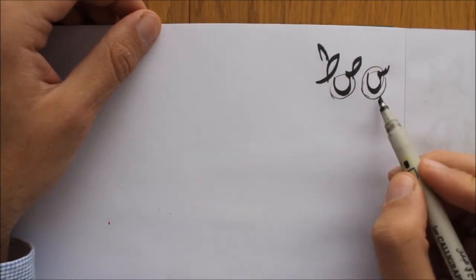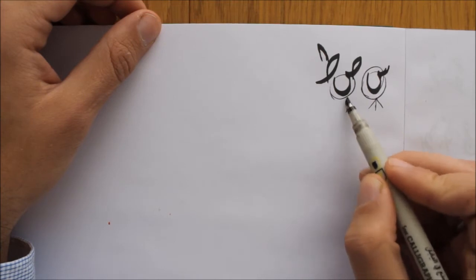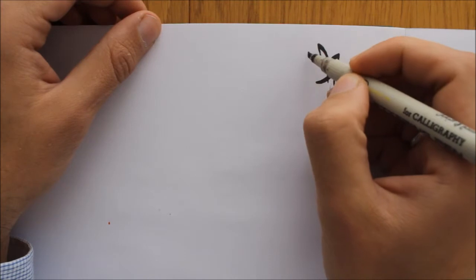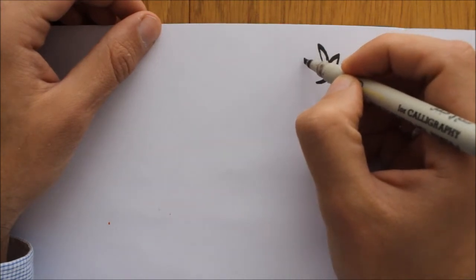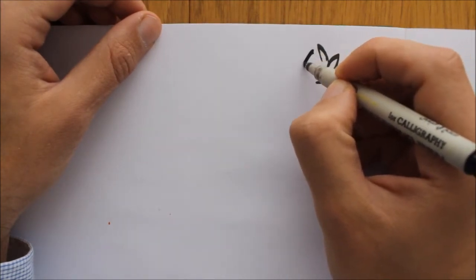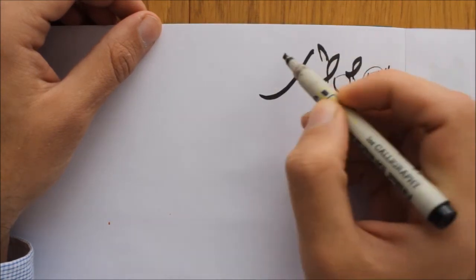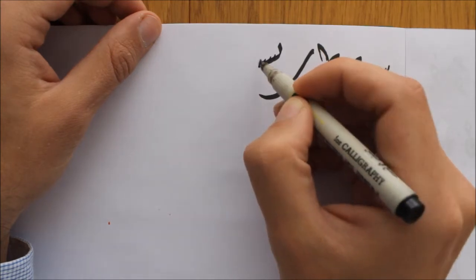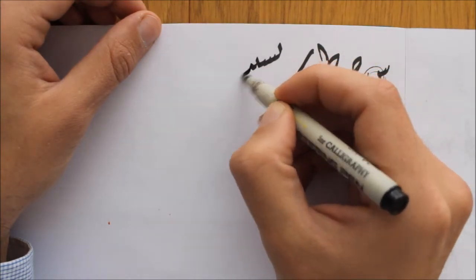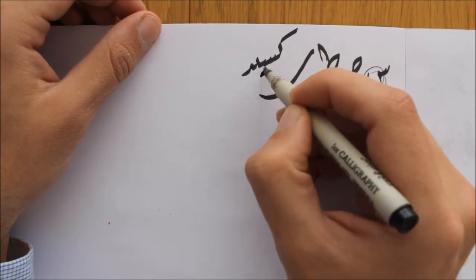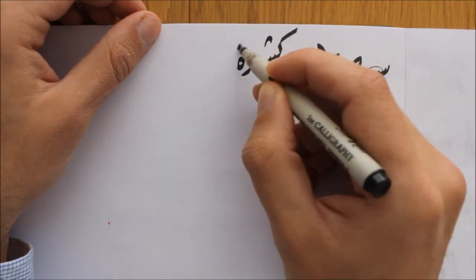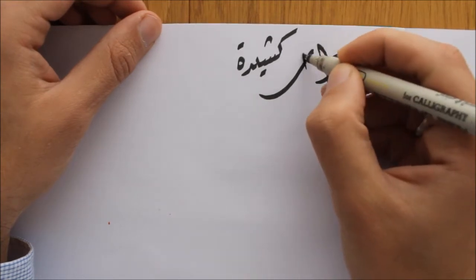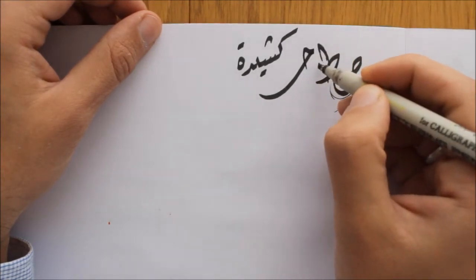We are going to discuss all shapes, beginning, start, end, and we are going to talk about something that we missed in the Ha in the previous lesson, which is the long move, the Kashida move. There is a move that we use to increase the length of a letter, which comes in letters like Ha, Sin.